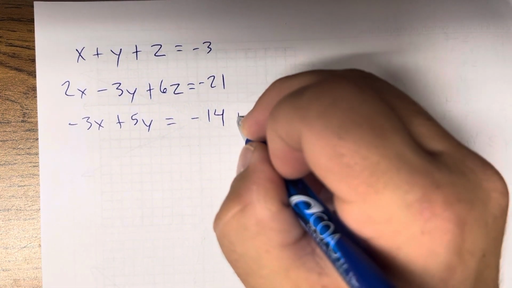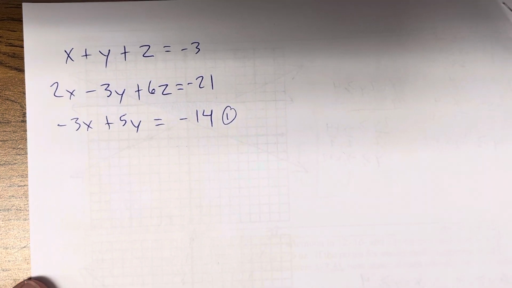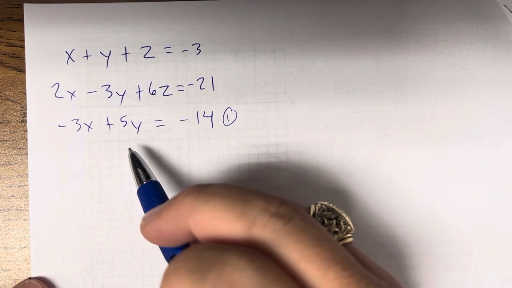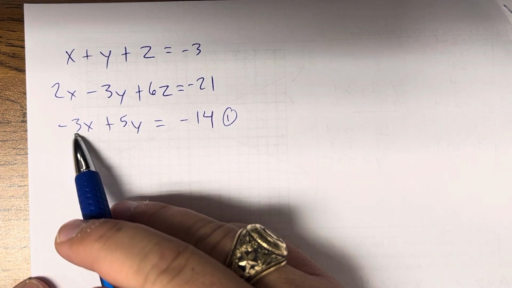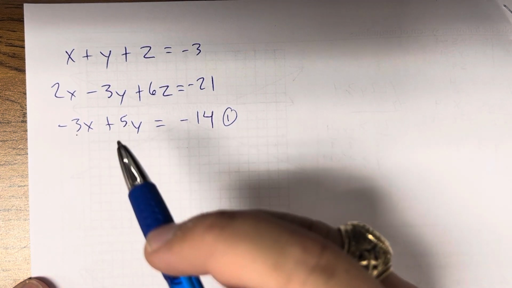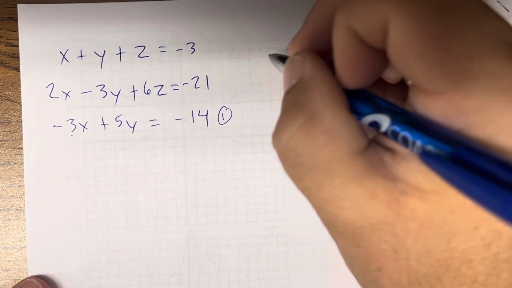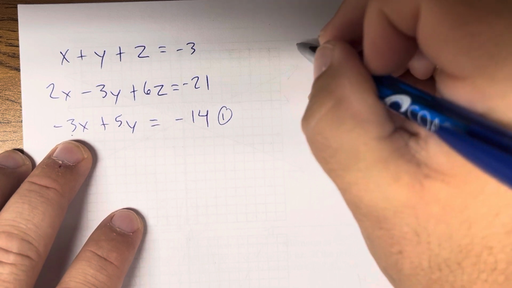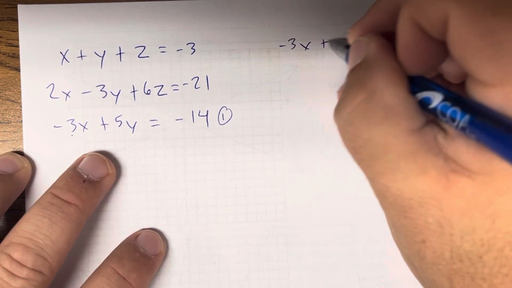I'm gonna go ahead and start with the bottom equation. And so I'm gonna mark it to know which equations I used. And I think it's gonna be easier to divide by 5 rather than dividing by 3, because 3 makes some repeating decimals, where when you divide by 5, it's a terminating decimal. So I'm gonna go ahead and move the 3x over by addition. And so let me go ahead and write out my steps.